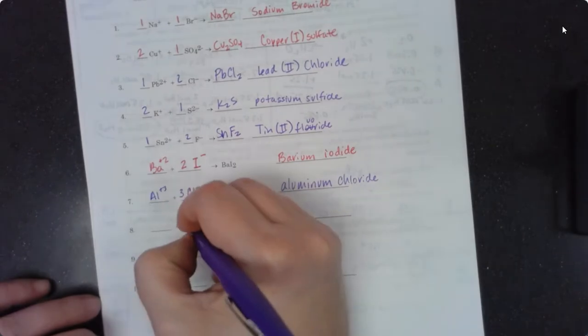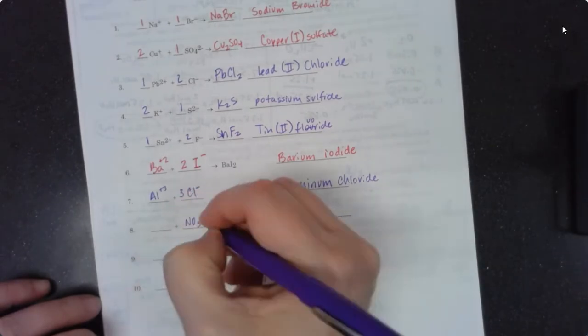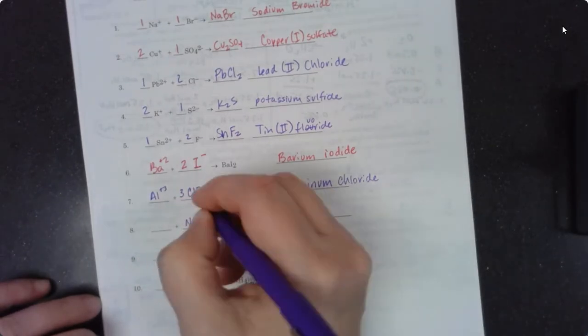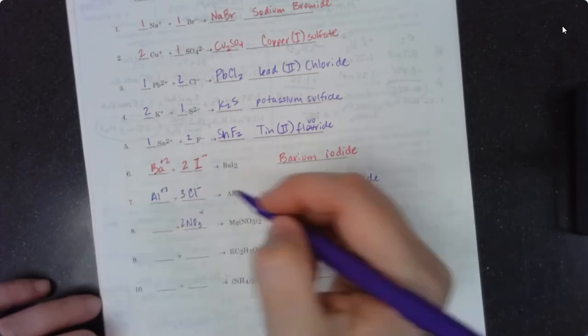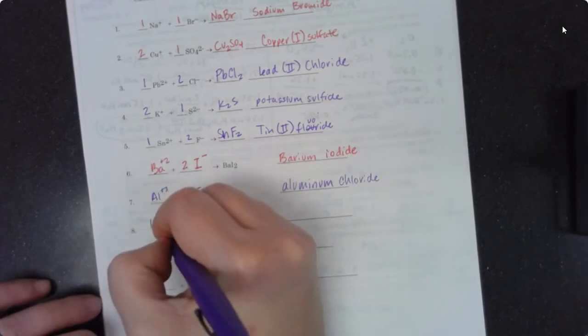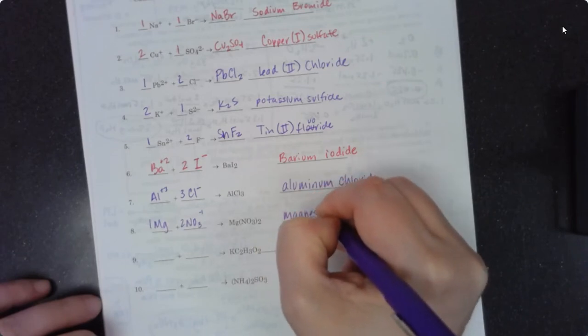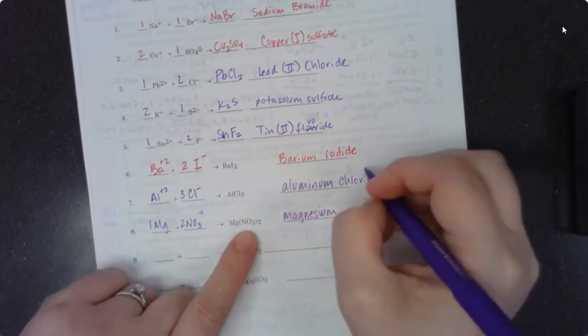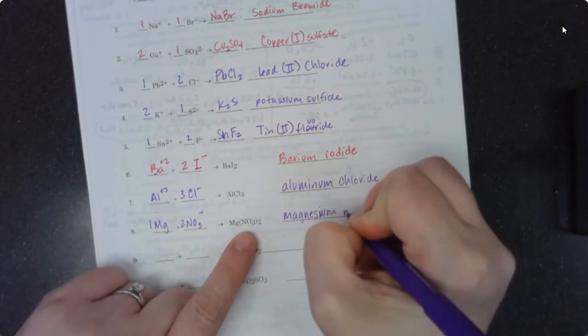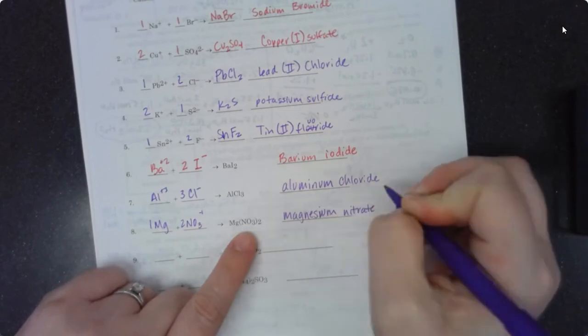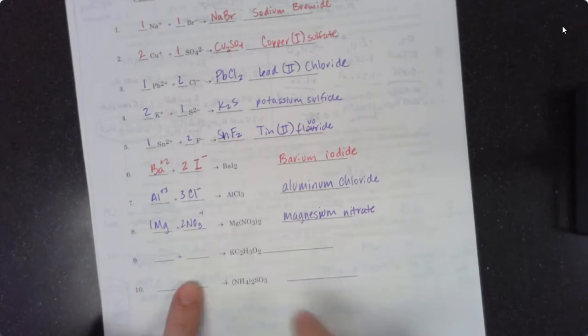Nitrate. What charge does nitrate have? -1. We're gonna need 2 of them. You guys are good at this ion now, right? Why did I think that was silver? We did silver nitrate on our experiment.